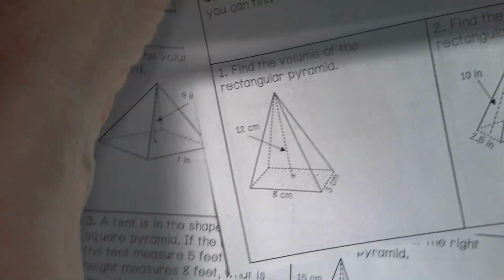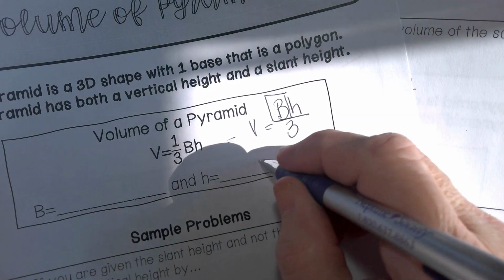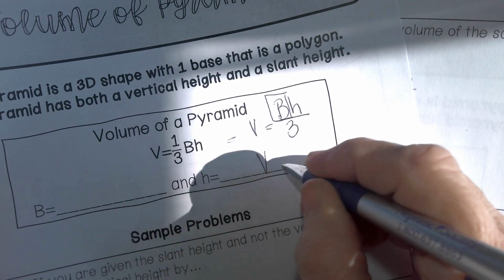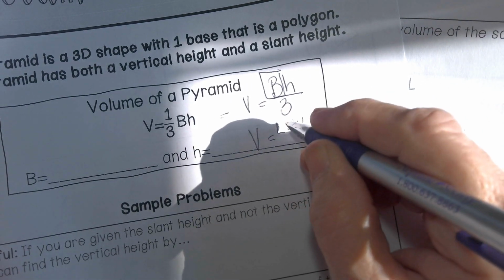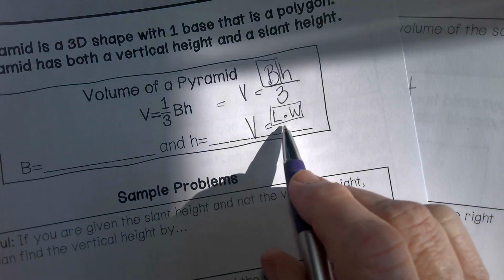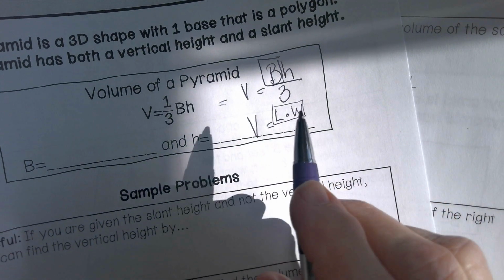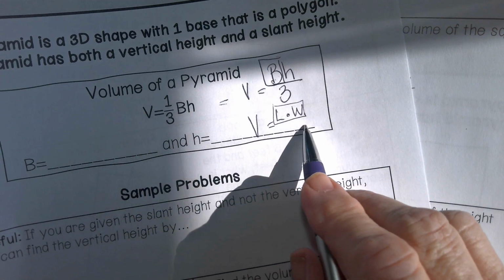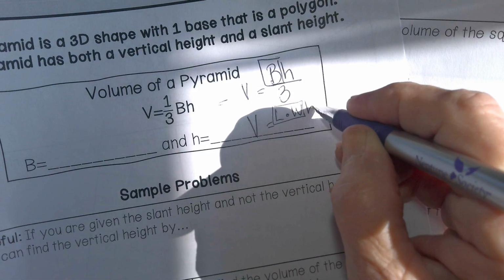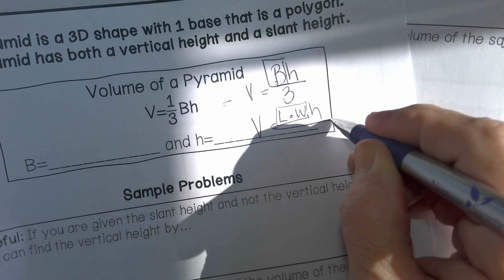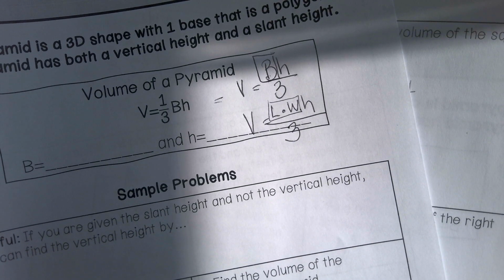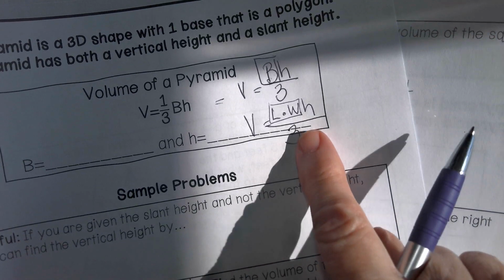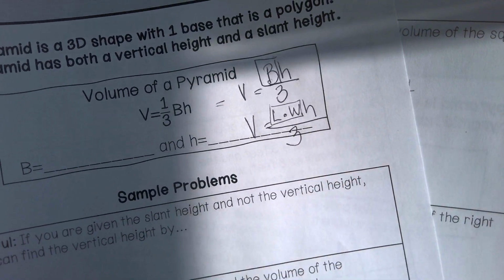So we're going to substitute that right here. So it's going to be length times width. You might want to put a little box around that because my eyes should only be on that base at that time, times the height divided by 3. I'm not going to make you write it each and every time, but have it there so you can be looking at it when you're filling this out.